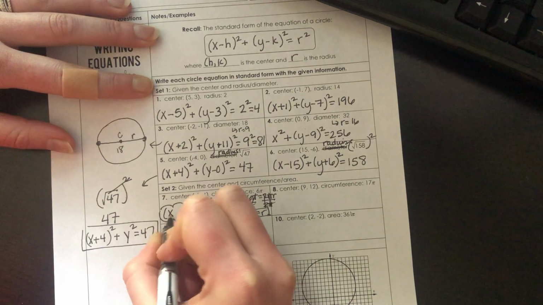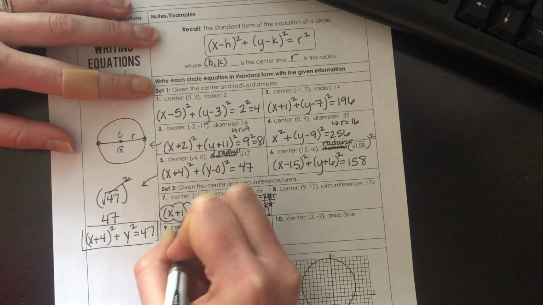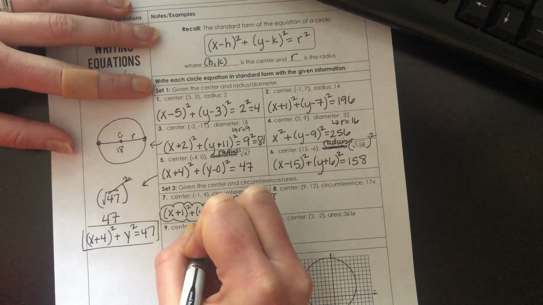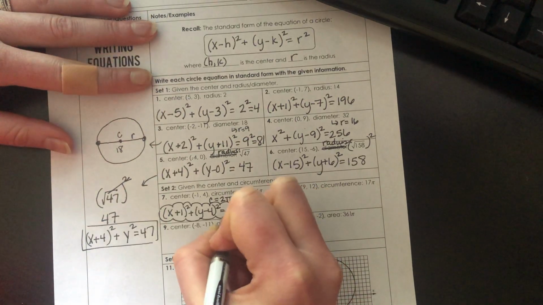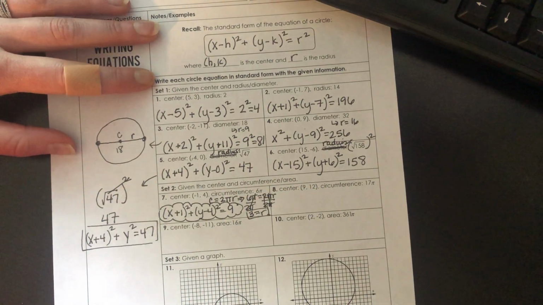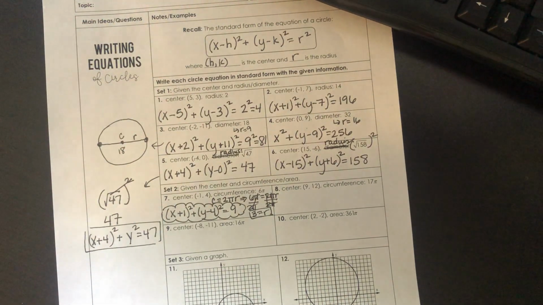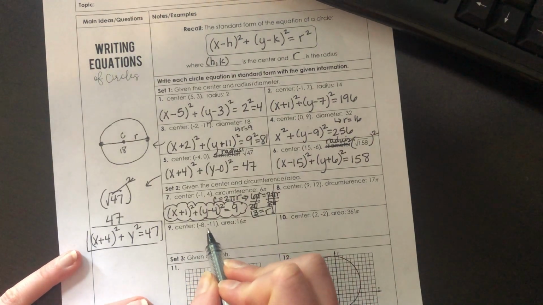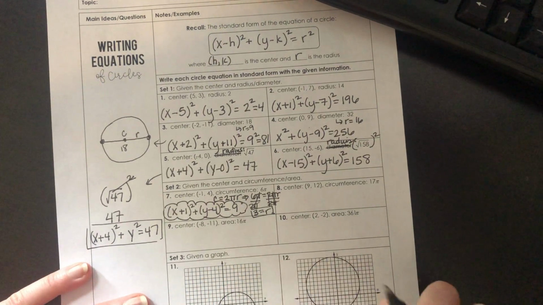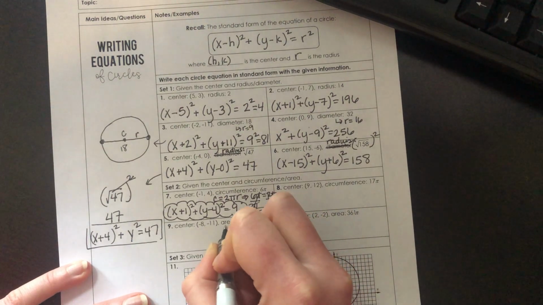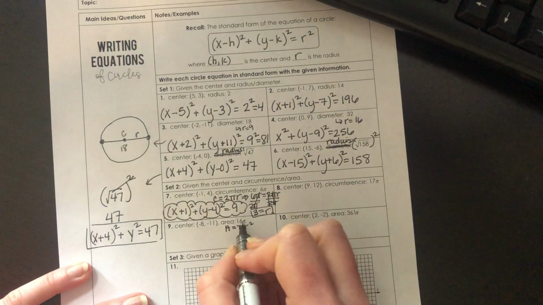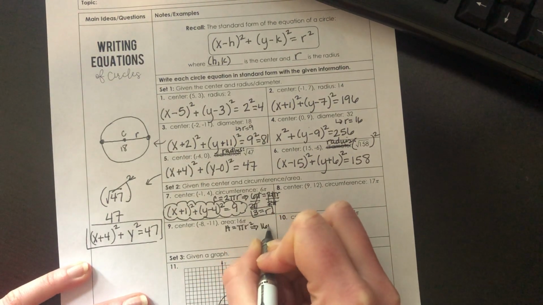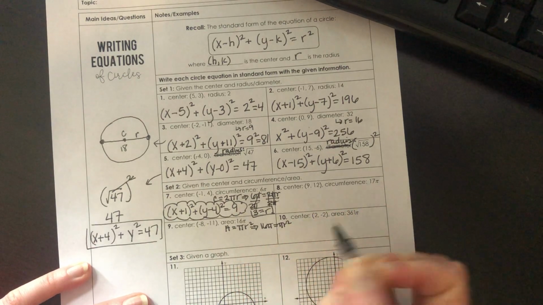So I have x minus a negative is plus, y minus 4, quantity squared, equals my radius squared. So 3 squared is 9. Okay, so now we're going back to area and circumference of a circle. So if we look at number 9, they gave us the center, but now we have area. Well, area of a circle, the formula is pi r squared. They gave me the area, which is 16 pi equals pi r squared.